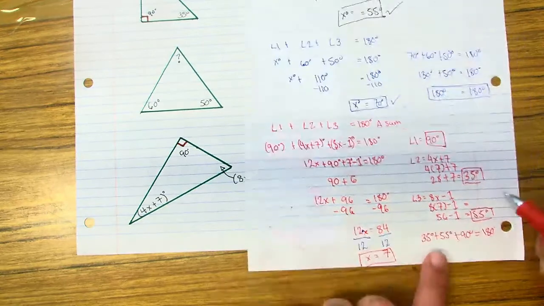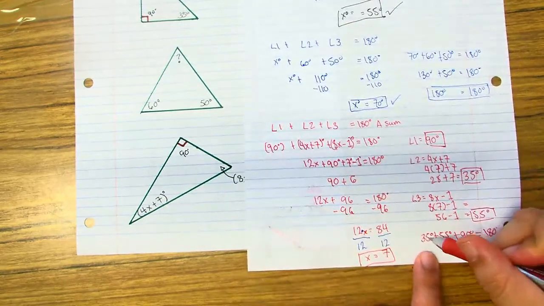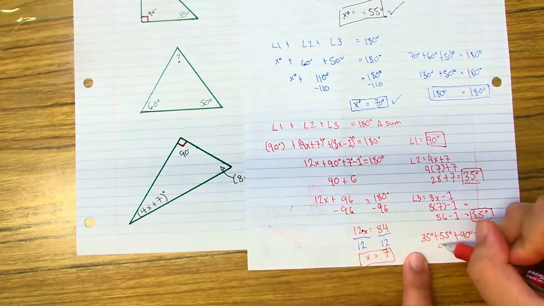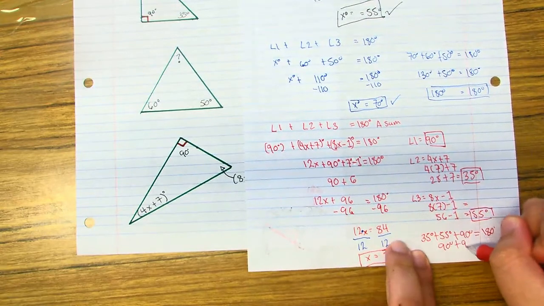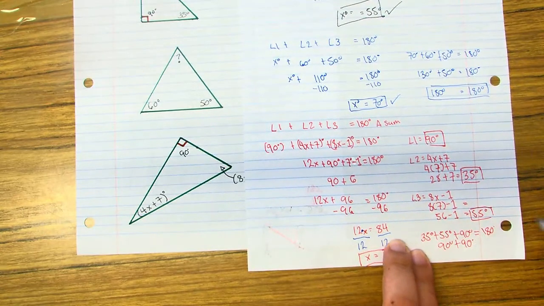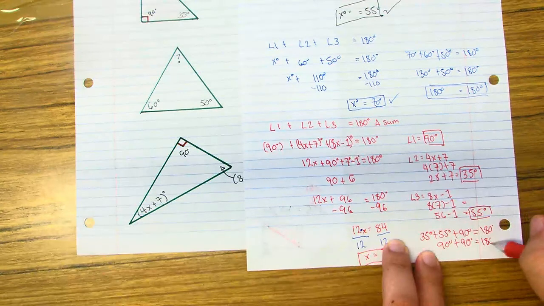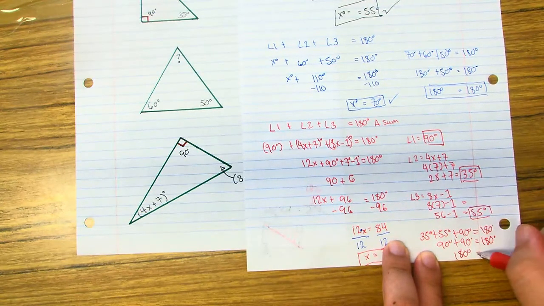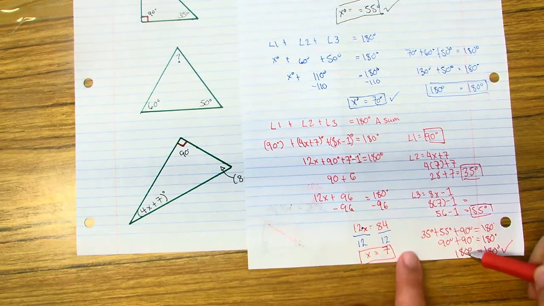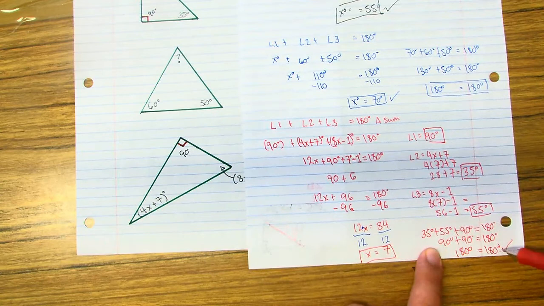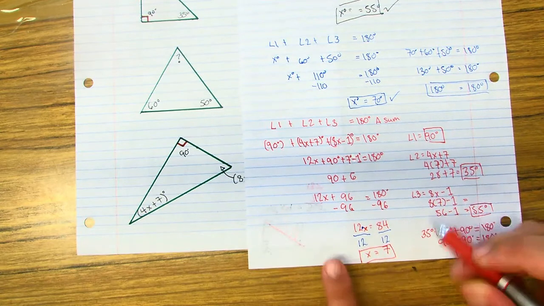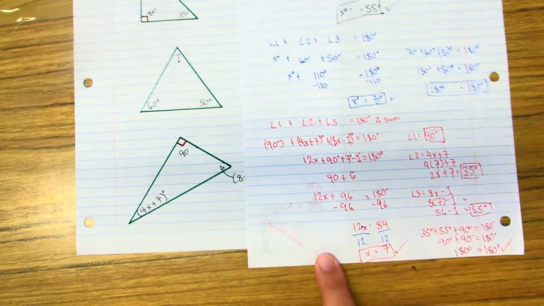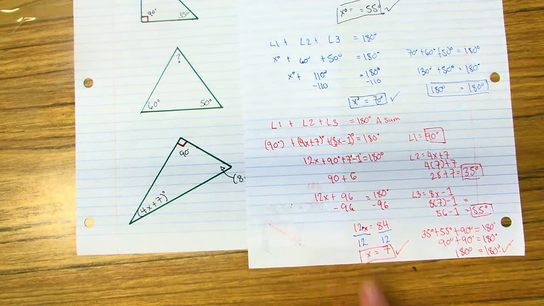Here, when we add this together, 35 plus 55 is 90 degrees, plus 90 degrees. I'm running out of space, so it equals 180 degrees. Since the value of the three angles equals 180, which is the triangle sum, you know that this answer checks out, and you know that x equals 7 also checks out as well. Okay, and that is it on how to do expressions.